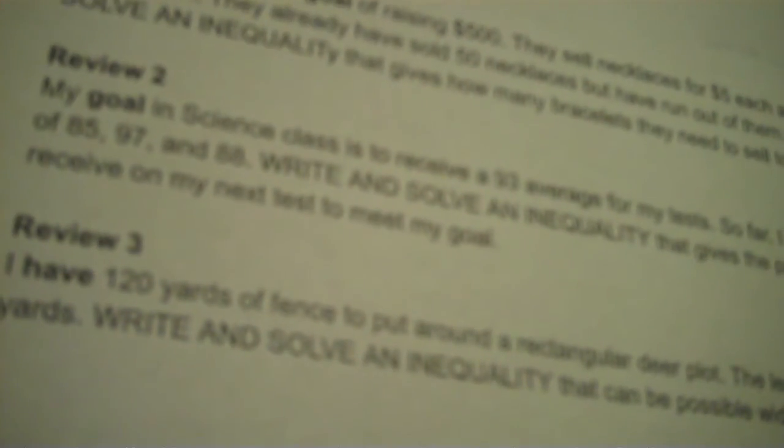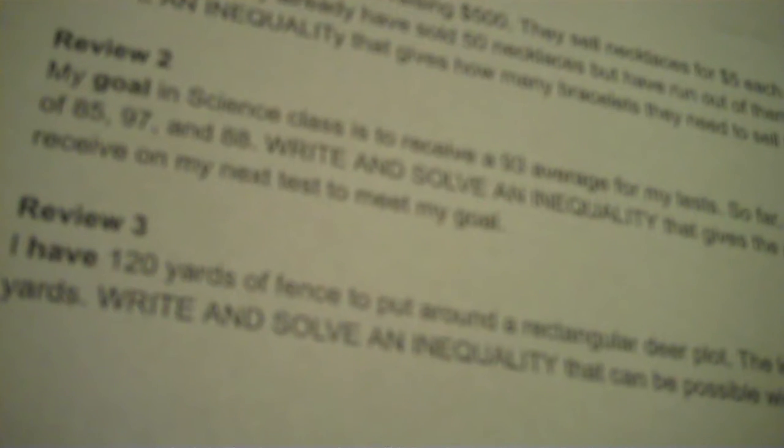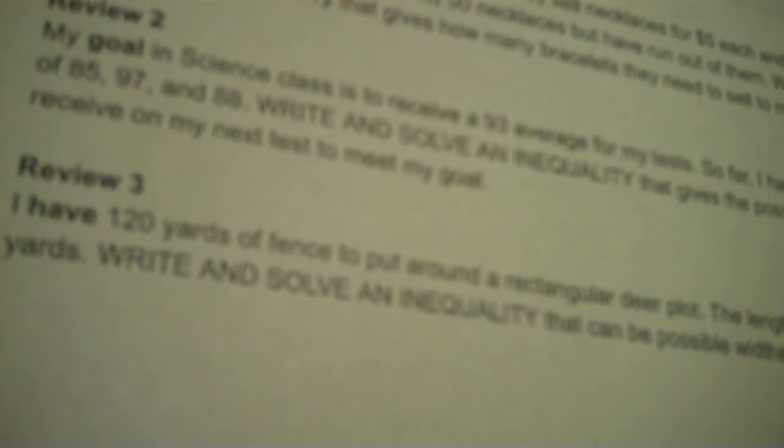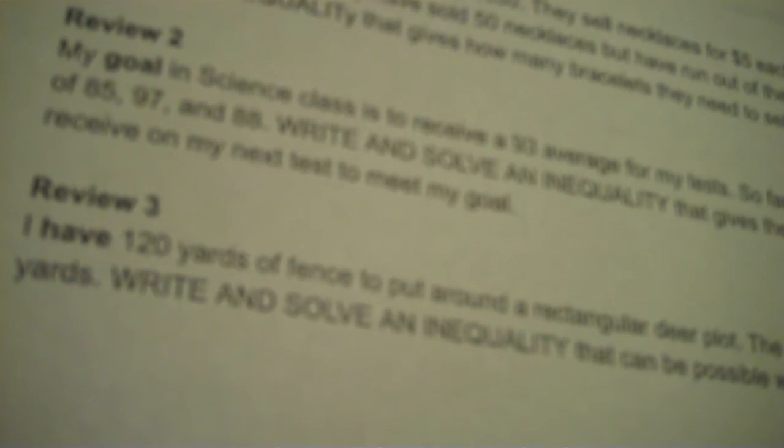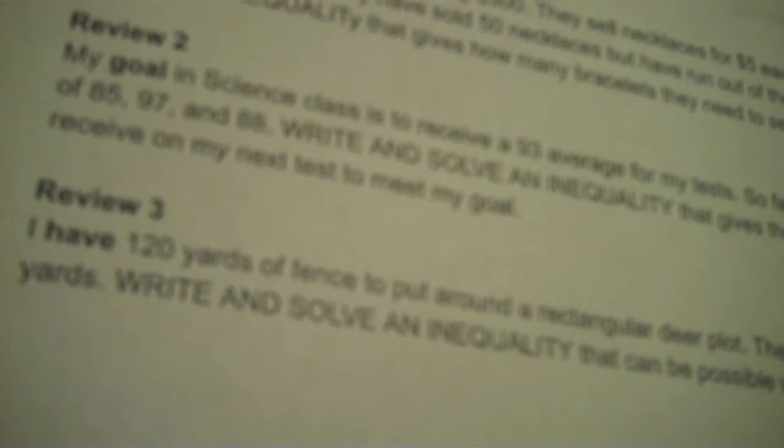Okay, next one. I have 120 yards of fence to put around a rectangular deer plot. The length of the plot is 25 yards. Write and solve an inequality that can be possible widths of the deer plot. Now the word have means you have to go less than or equal to what you have, 120.